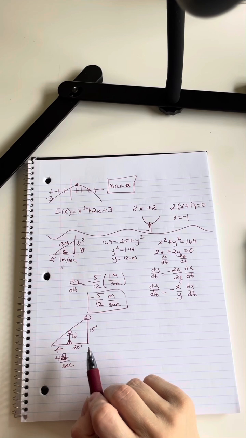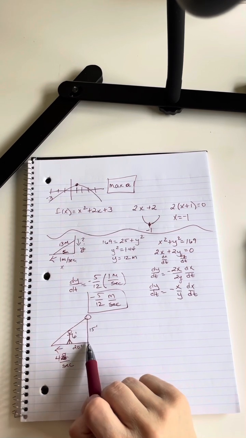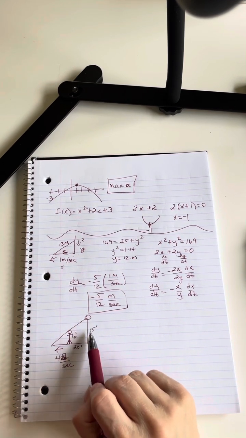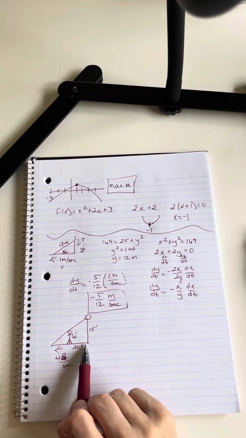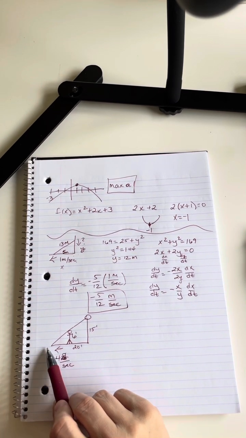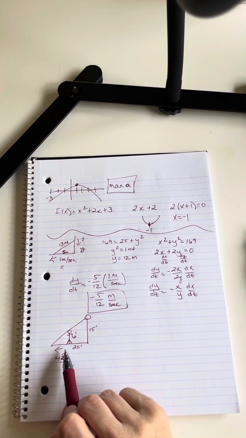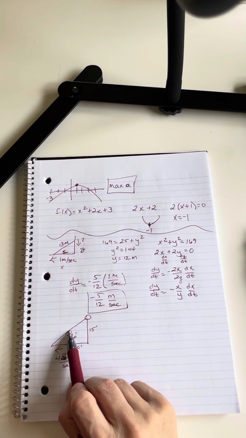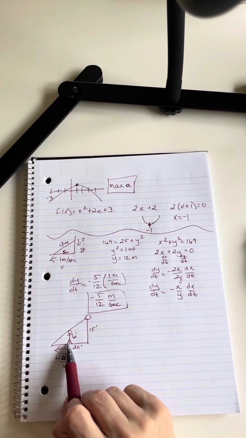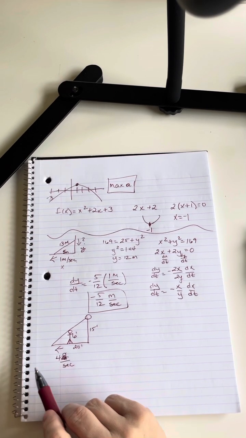So as you should recall, I have a large triangle here that has a 15 for this side and then a 20 plus an extra piece here. And I have a little triangle created by the man with this side being 6 and this side being that same unknown.